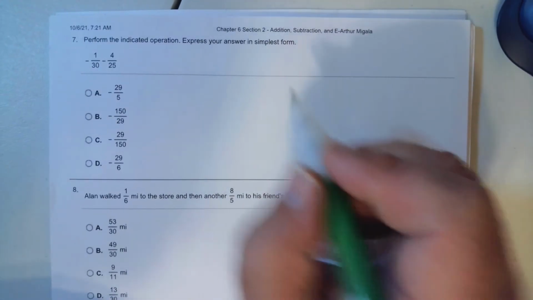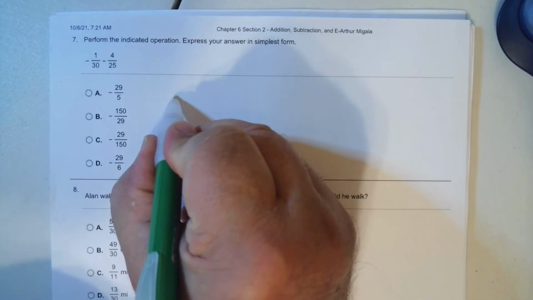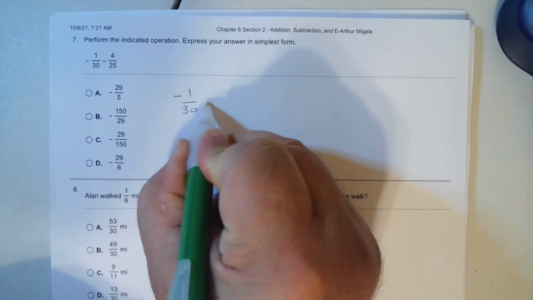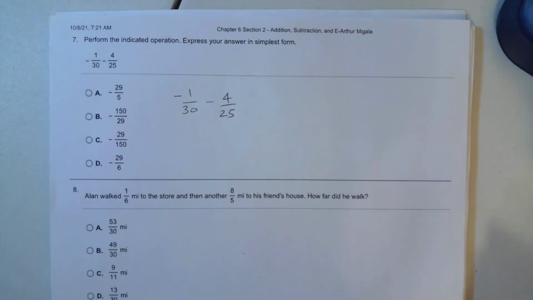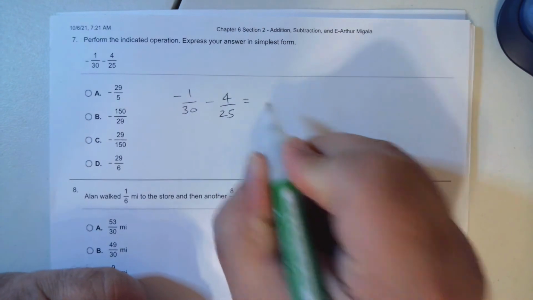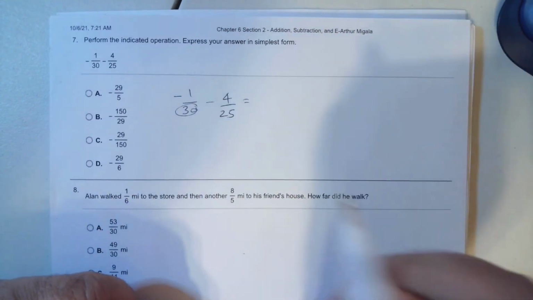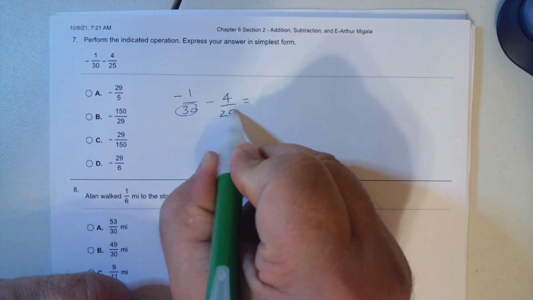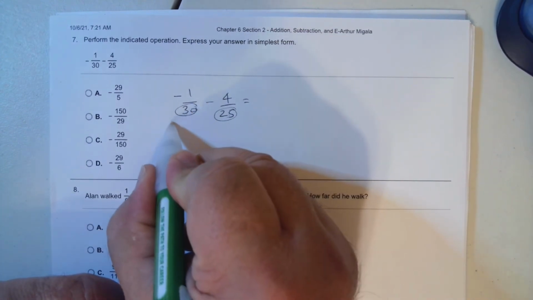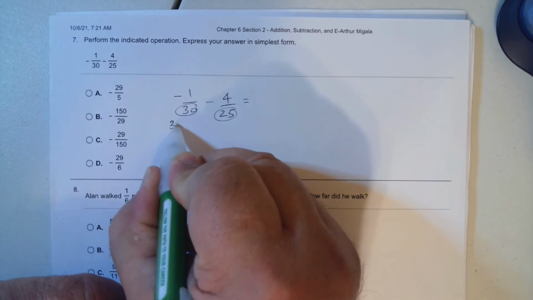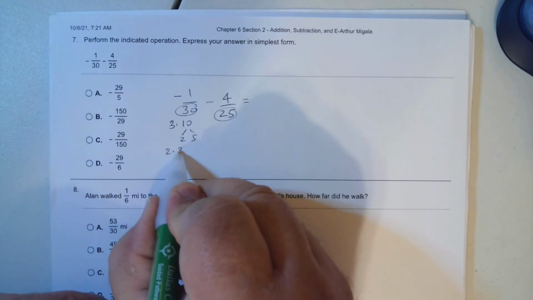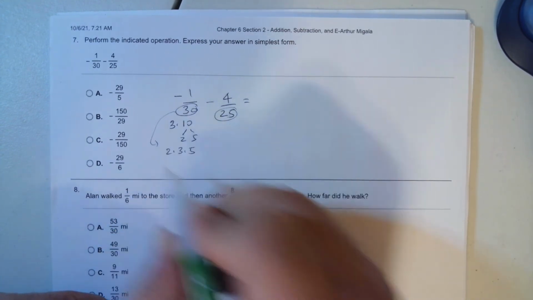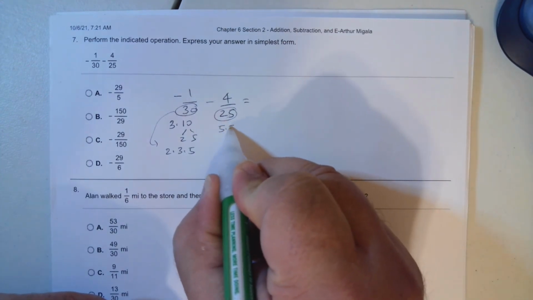This is the one I'm looking at, because you notice the bottom numbers are huge. Whenever this happens, the easiest thing to do, let's see what they both have in common. 630 is made up of 3 times 10. 10 is made up of 2 times 5. So it's 2 times 3 times 5. That's what 30 equals. That's 5 times 5.